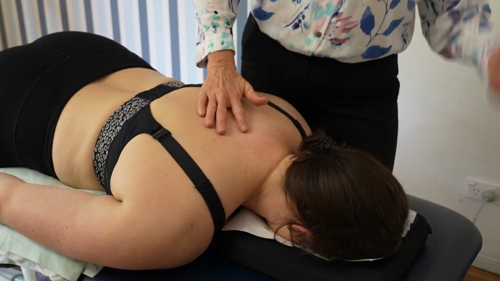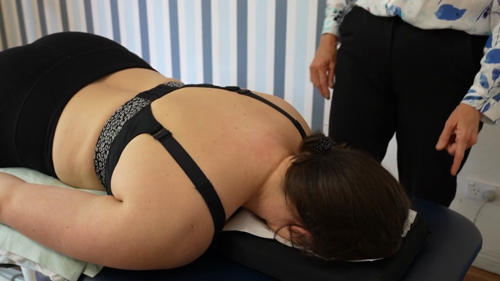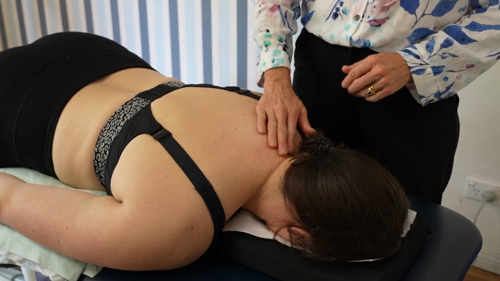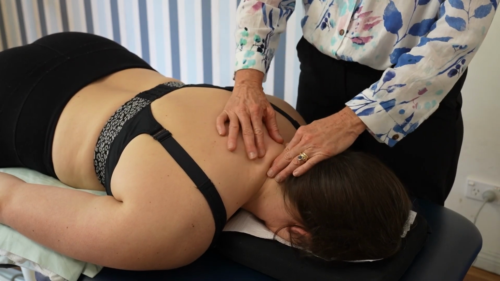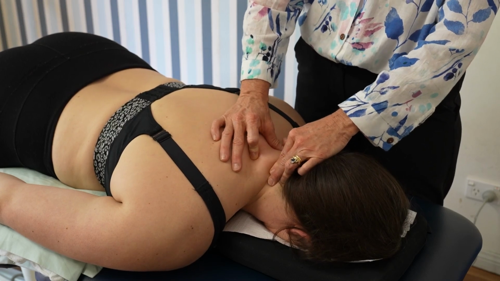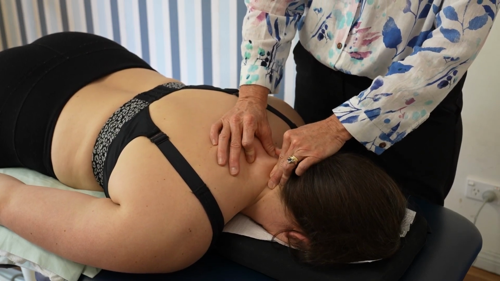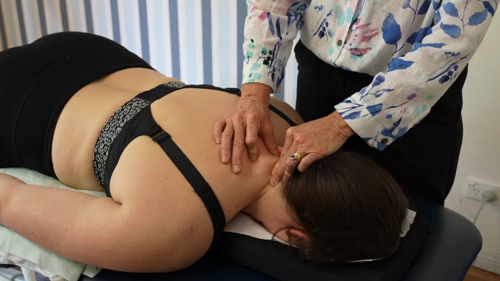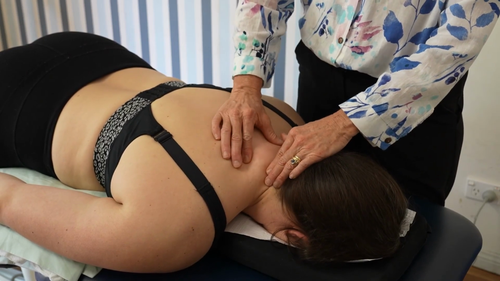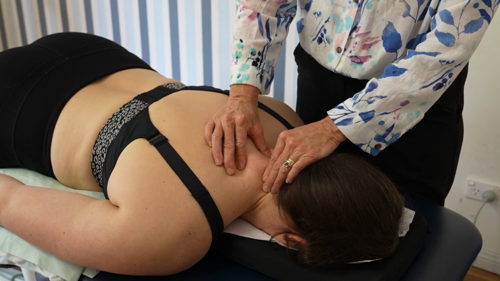This bed doesn't go down at the top here, but I would have her in a bit more flexion. But for this area, what I find works really well is you put your fingers against the spinous process of the level above and below, and then you're pushing that spinous process to the right, and that one's a bit stiff.